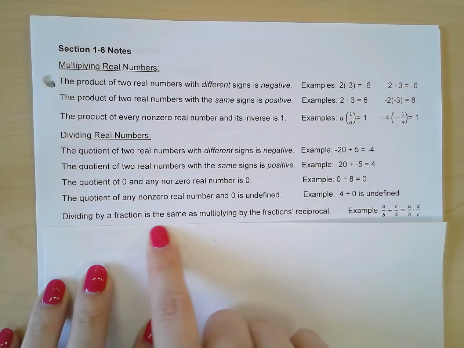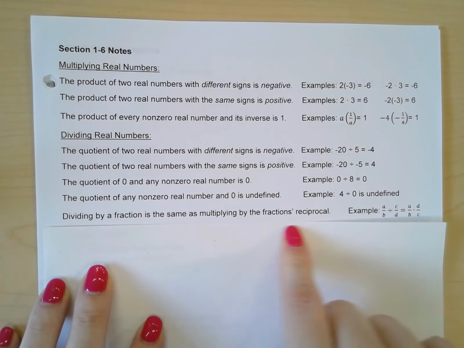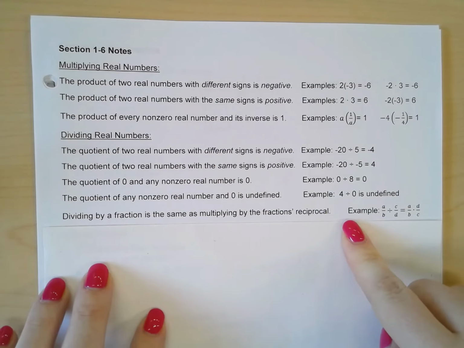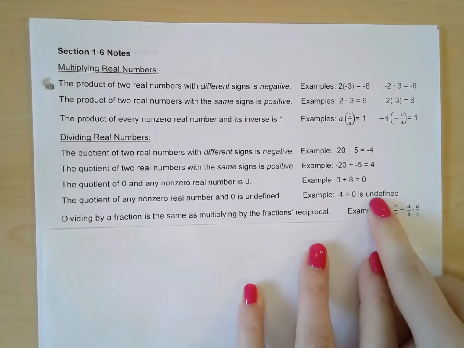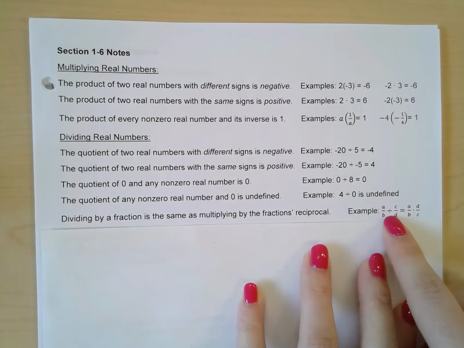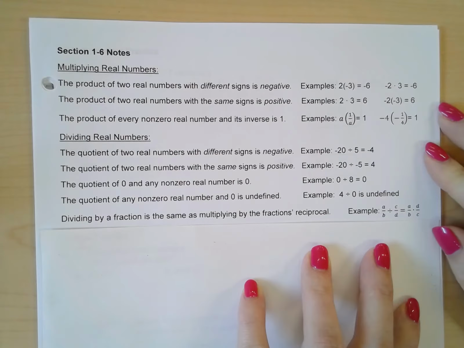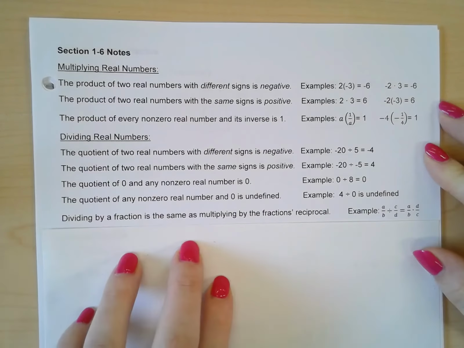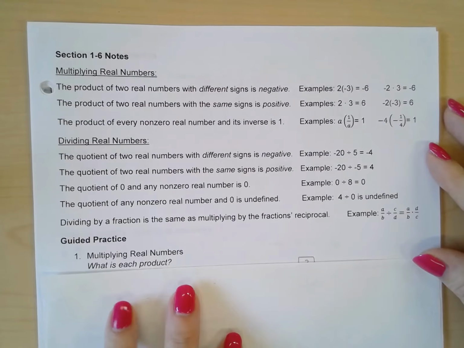Dividing by a fraction is the same as multiplying by the fraction's reciprocal. You guys in middle school called this keep, change, flip. So you keep the first fraction, you change the division to a multiplication, and you flip the second fraction. So that's what happens when you divide by a fraction. You keep, change, flip. So guided practice problems.